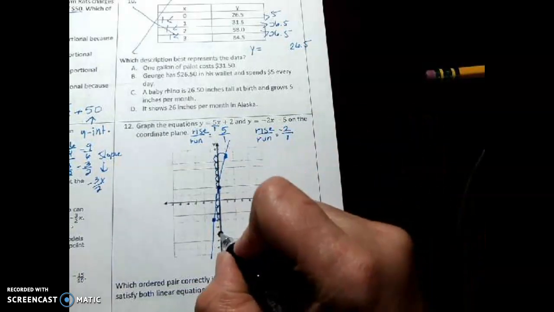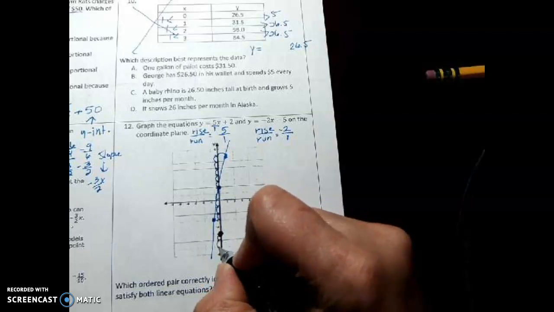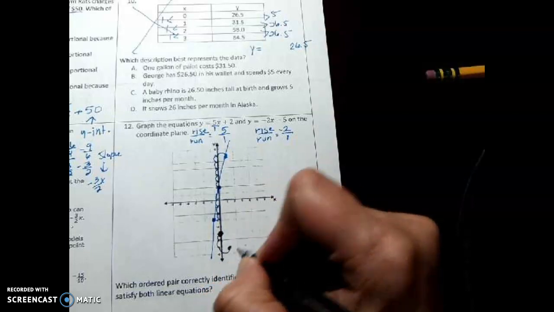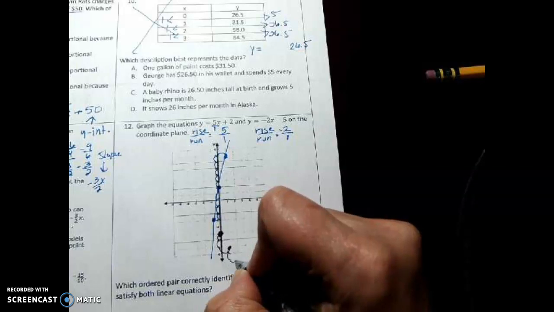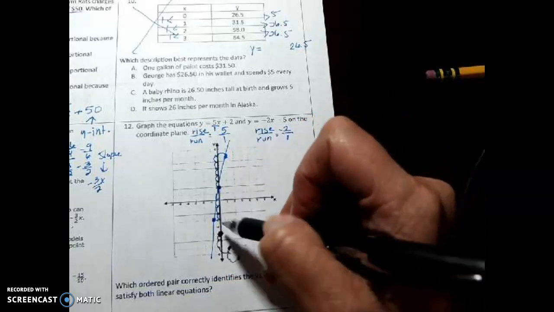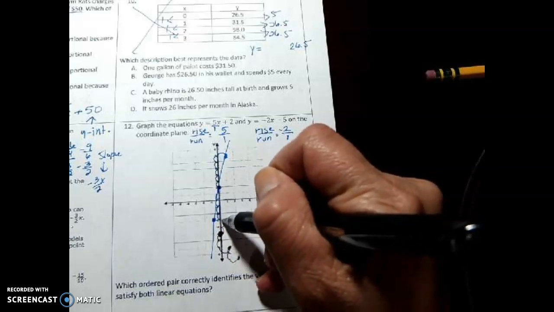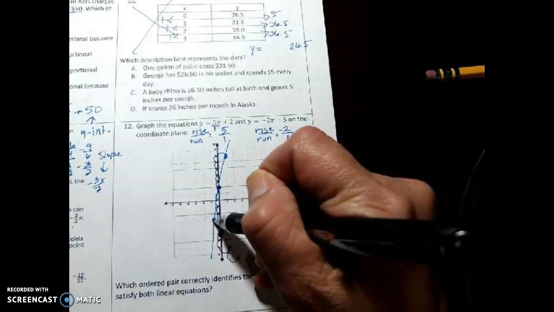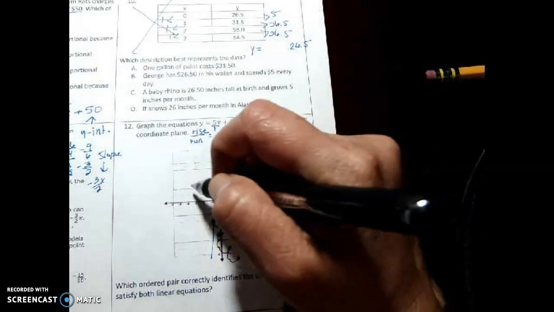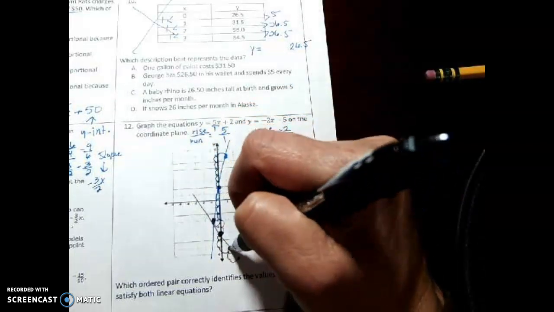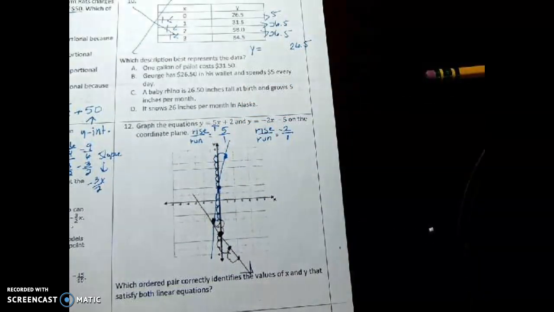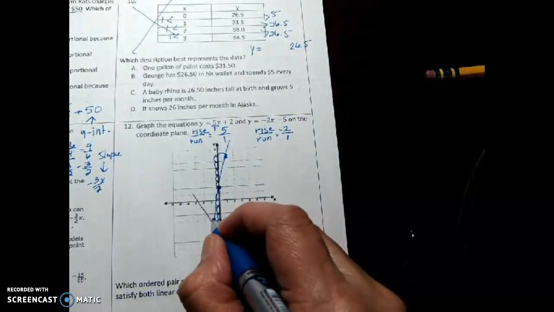So we're going to go 1, 2 over 1. And we're going to do the pattern the other way. Okay, so when you graph the two equations, they end up connecting right here.